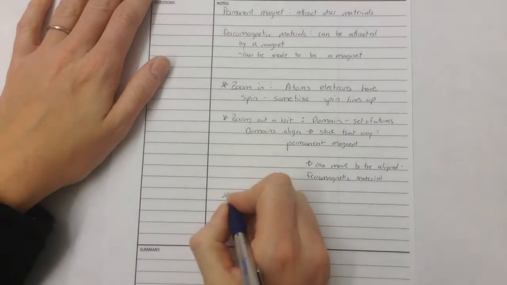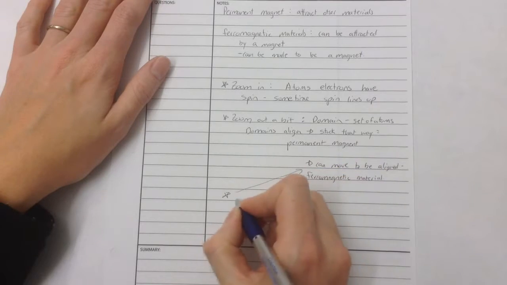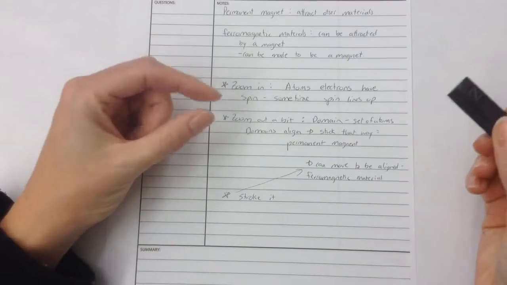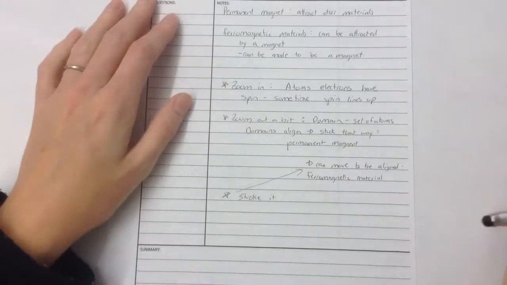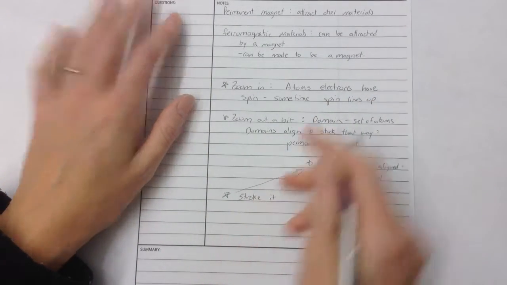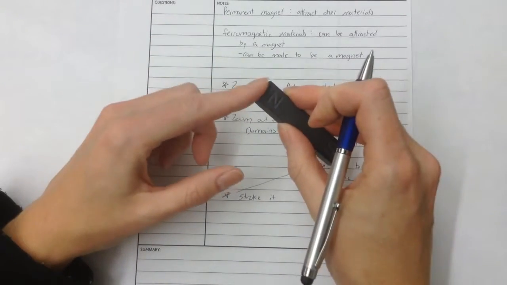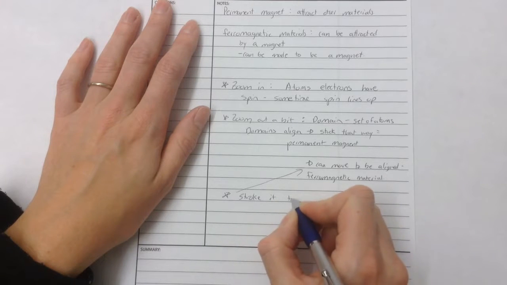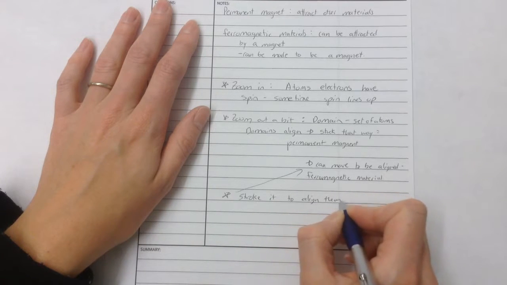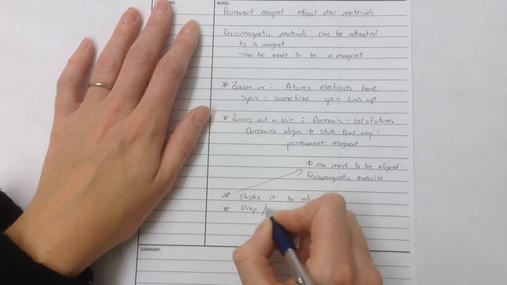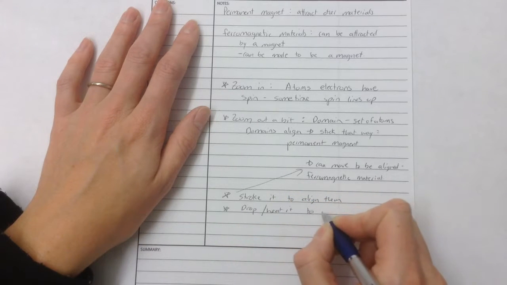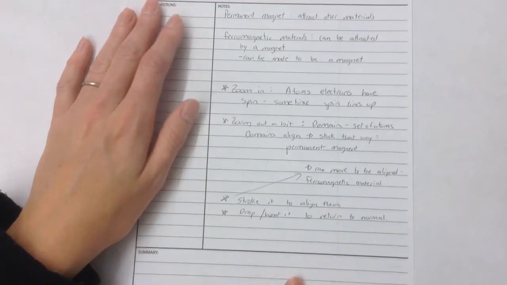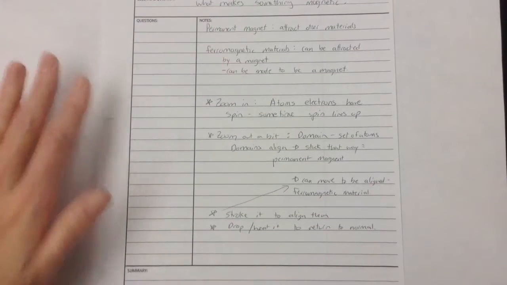So to make it into a magnet, stroke it. You take a needle and eventually it'll be a magnet, depending on which end you use for stroking. If you stroke it to align them, but you drop it or heat it, it returns to normal. So magnets are actually pretty interesting. Not all materials can be a magnet, only some of them can.